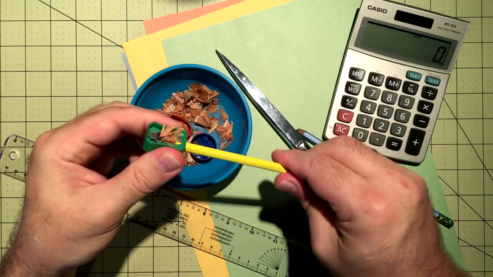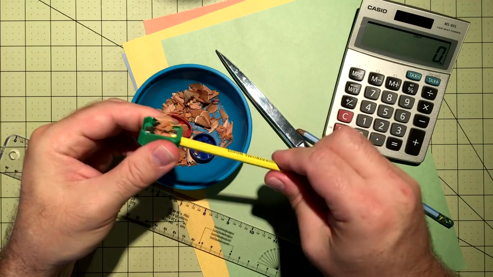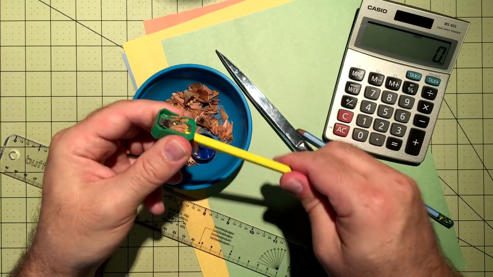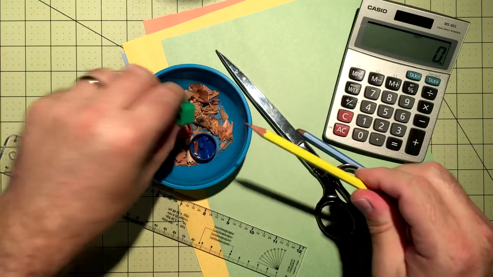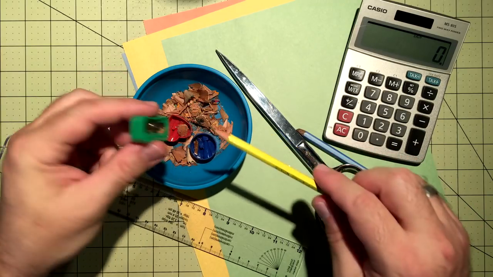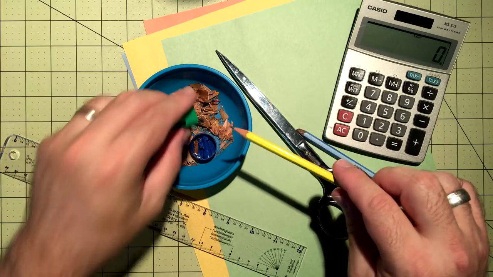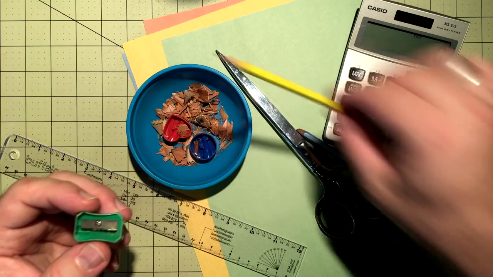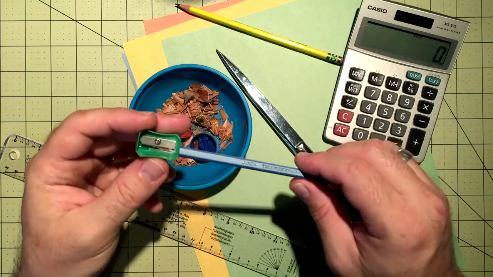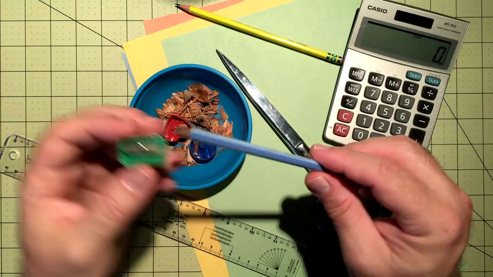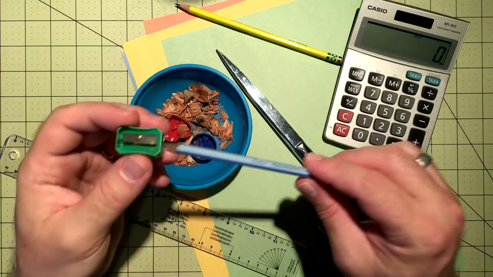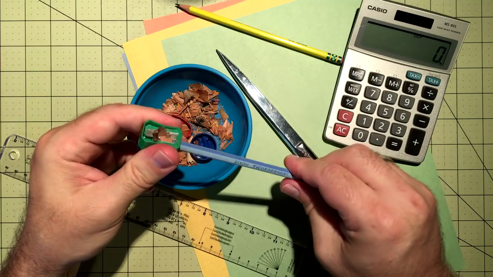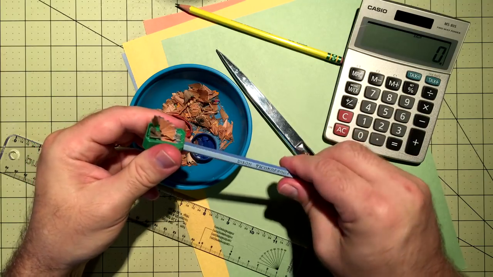But first, we can't resist some pencil sharpening sounds. No, I have not cleaned this out since the pencil rummage video. This one needs a lot of help, of course. We didn't sharpen this one in the previous video, so here we go. These are both Dixon Ticonderoga pencils of different colors.